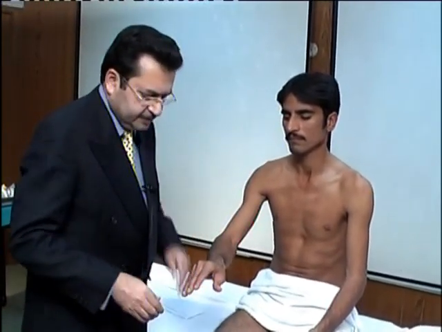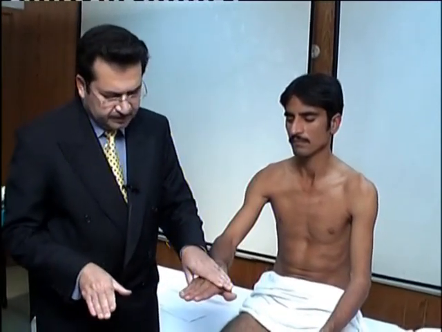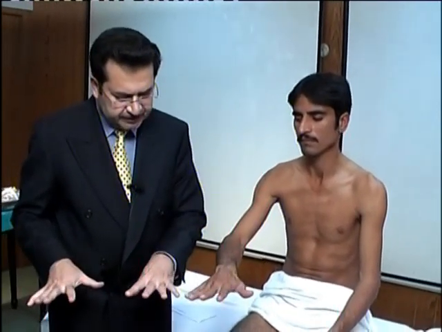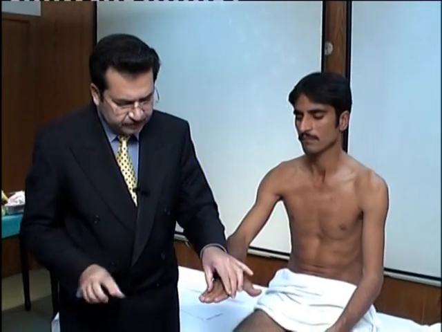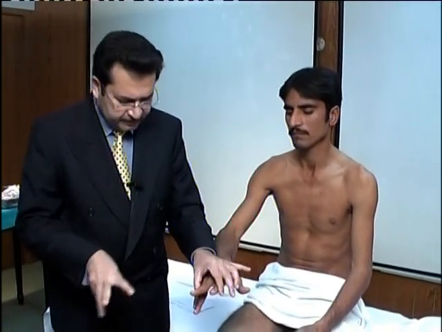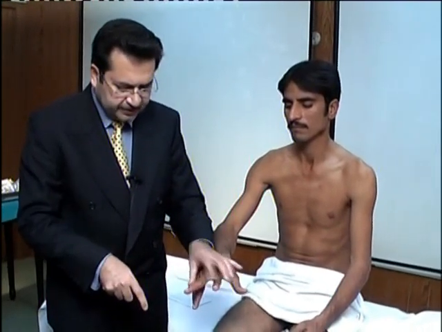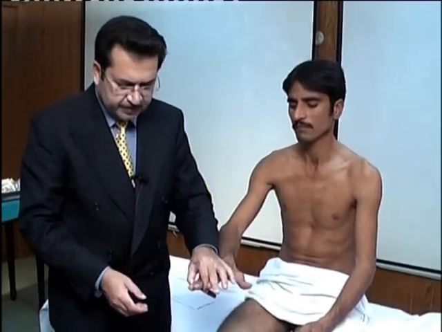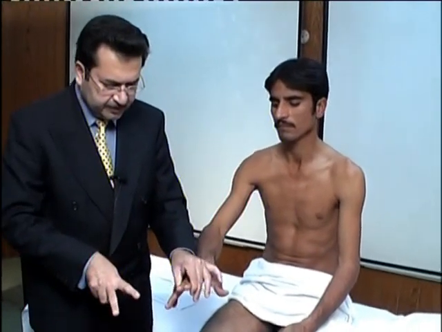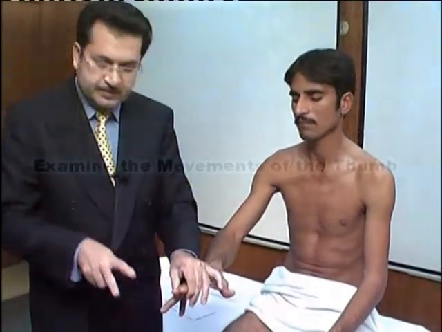As regards abduction and adduction, ask the patient to open like that and then close it. Open. Try to bring them together, and that is okay. And ask the patient to open it. Try to bring it together.